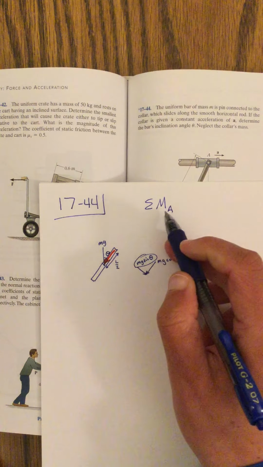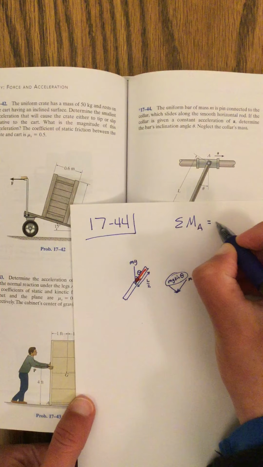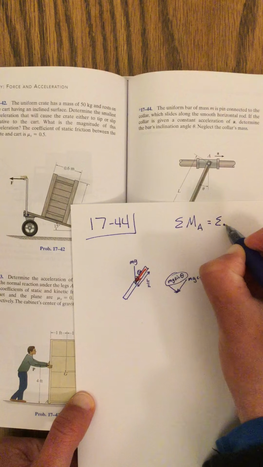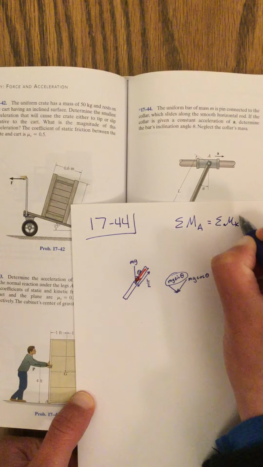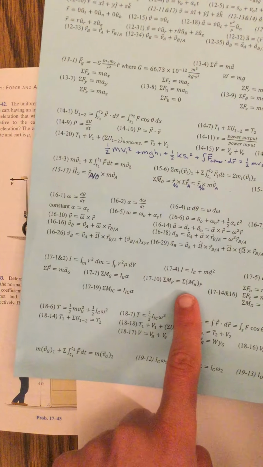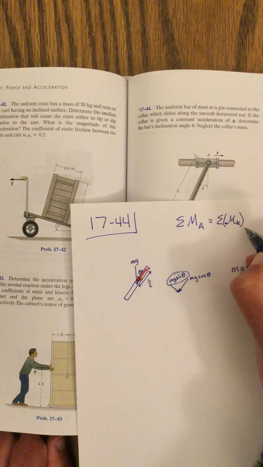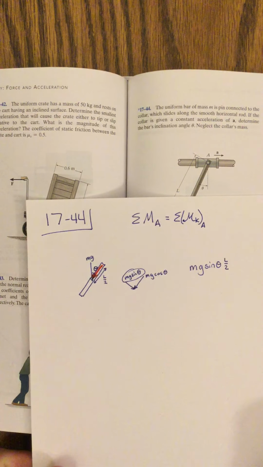Okay, so this is the sum of the moments about point A, and that is equal to the sum of the kinetic moments. For this, we draw a different looking kind of M, so we know it's the kinetic moments. That's what the K is for also, about point A.